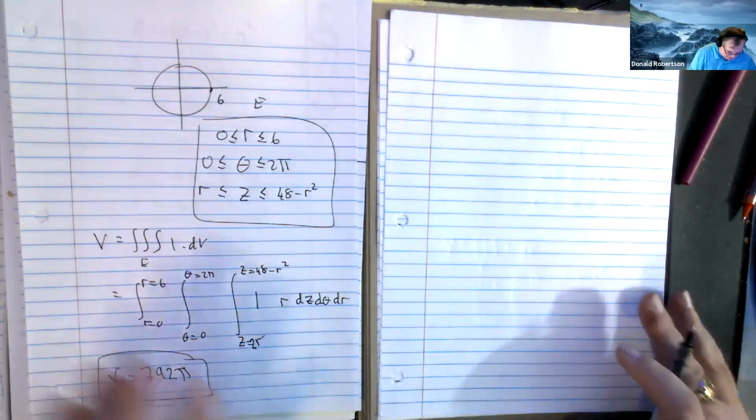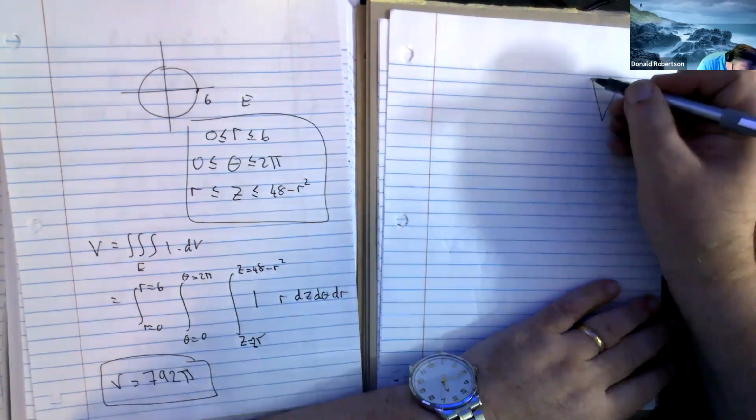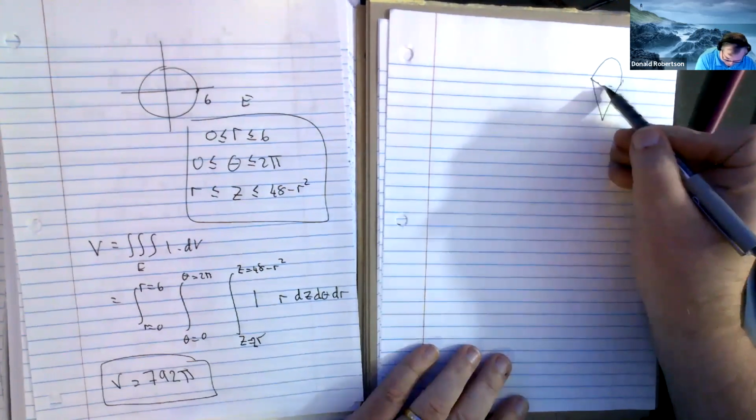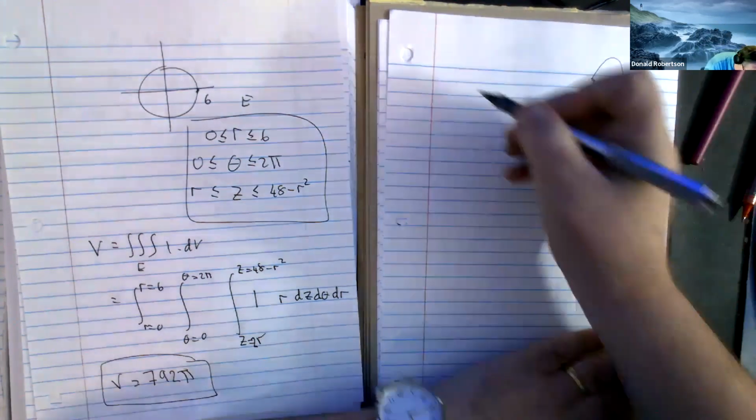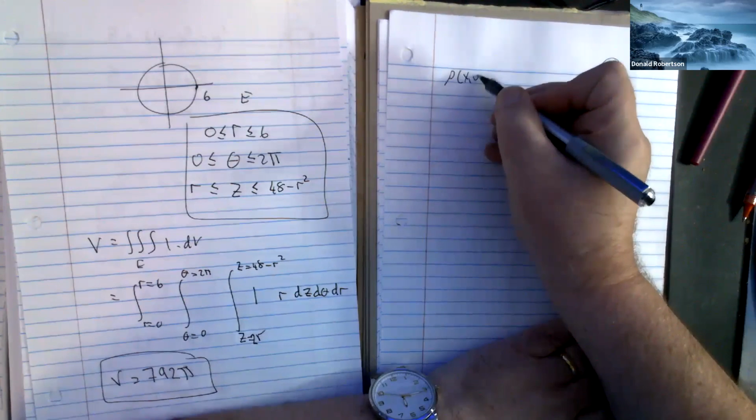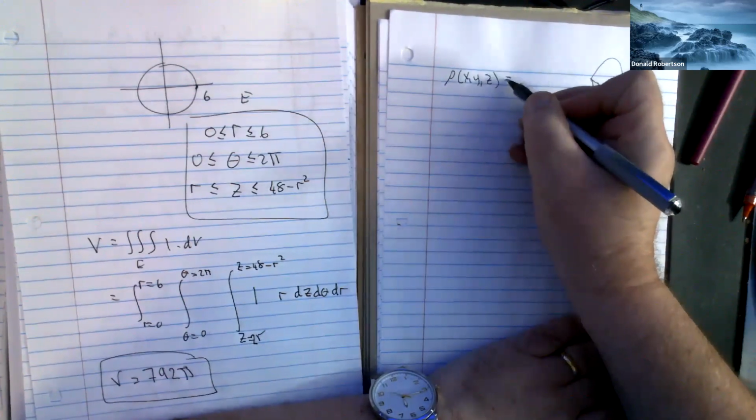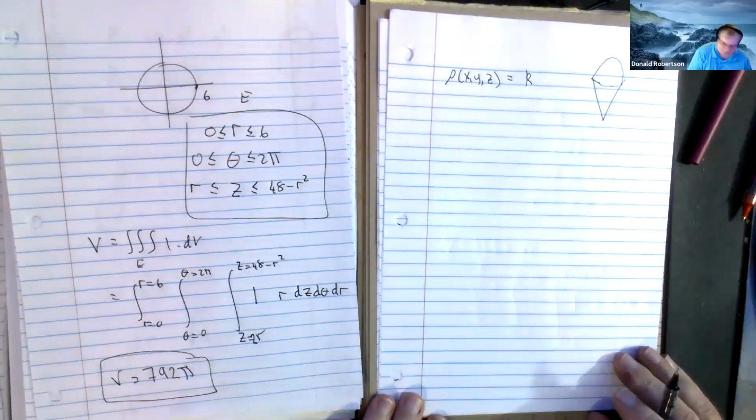Now, the shape that we're trying to work with kind of looks something like that, right? Let's find its center of mass, just like John was asking earlier. Well, the density function happens to be a constant, k.